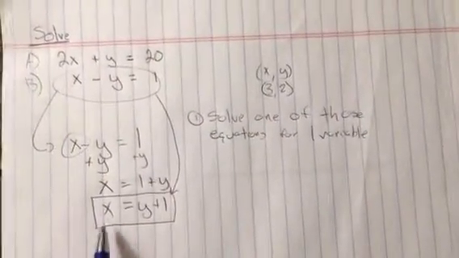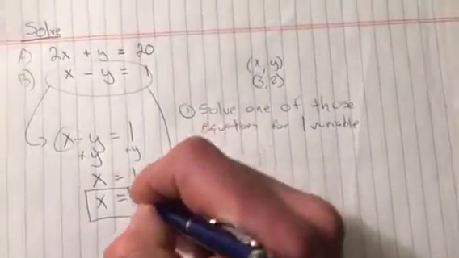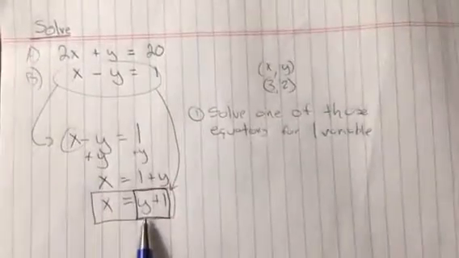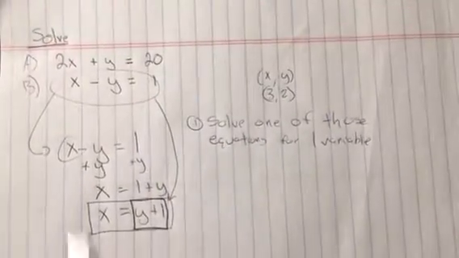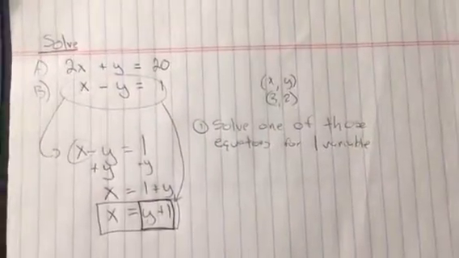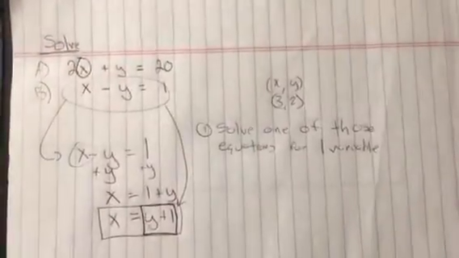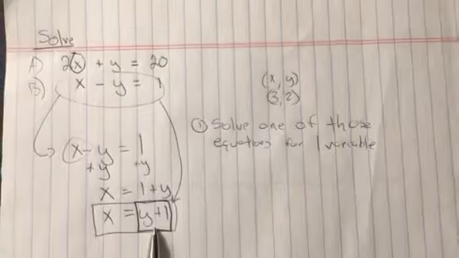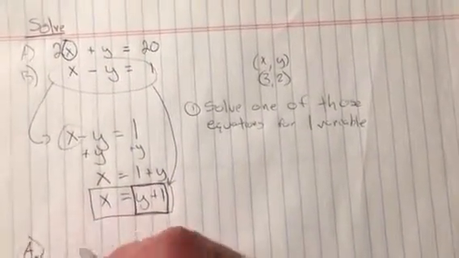Now here's where it gets fun. Here's where the substitution happens. We now have something that x is equal to. x equals this whole expression right here, y plus 1. So anywhere we see an x, we can replace it with y plus 1 because they are equal. So that's where we substitute that into the other equation. We find the x right here in the other equation, we take it out and we replace it with what it's equal to. So I'm going to pull equation A down here and rewrite it.